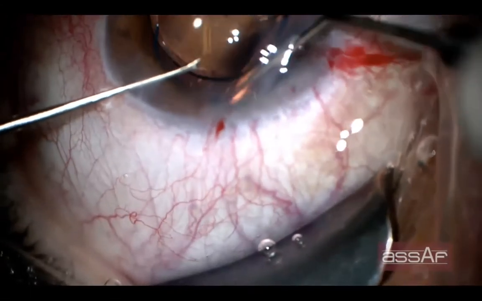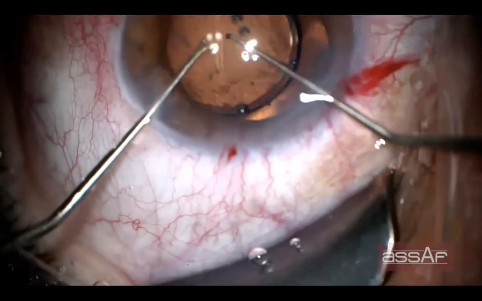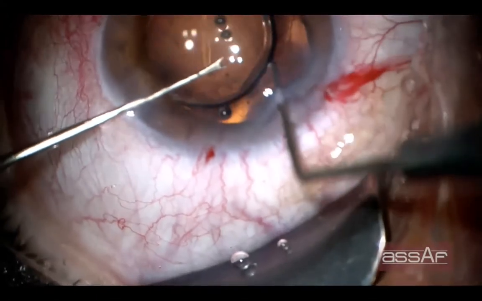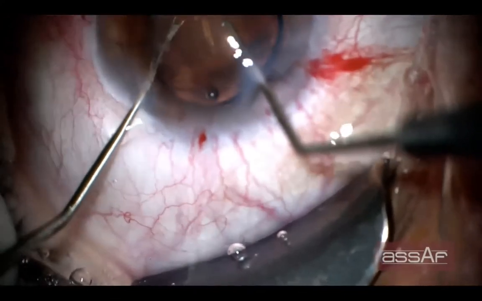It's not advisable to dye the lens in this case because it might increase the area of lens subluxation. And now I'm doing the optic capture by pushing back the optic within the lens bag.